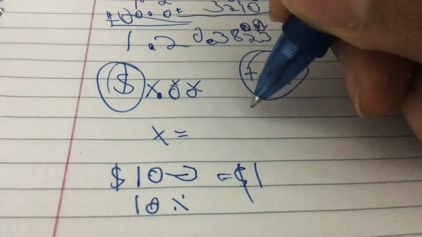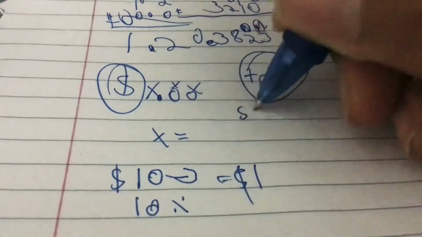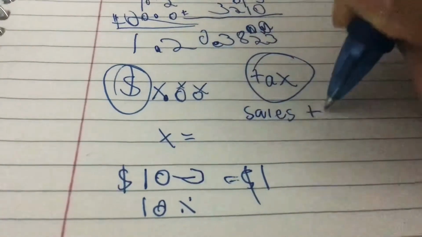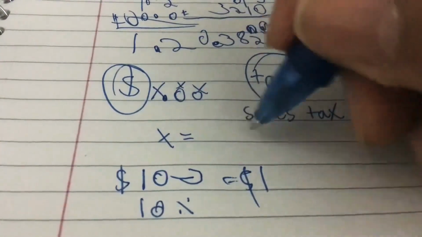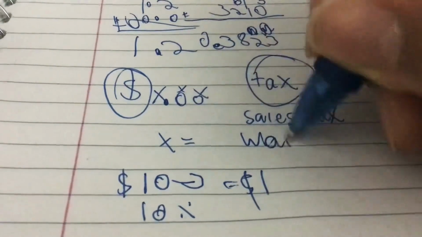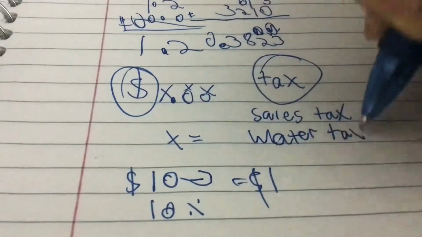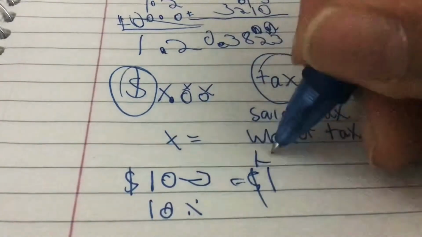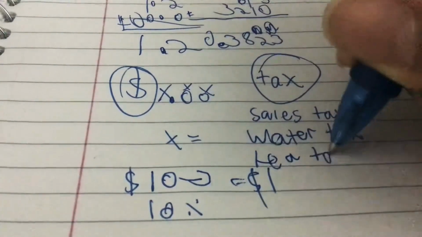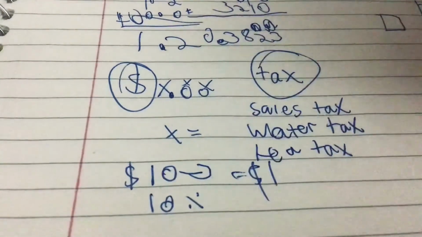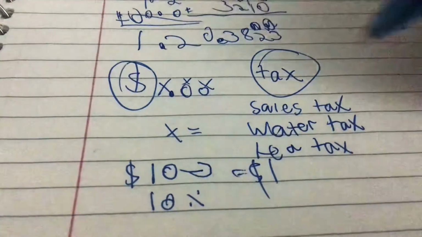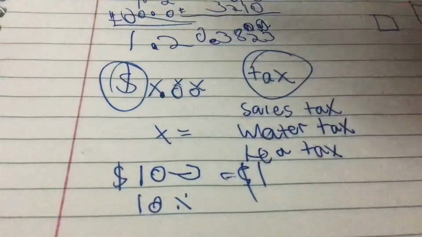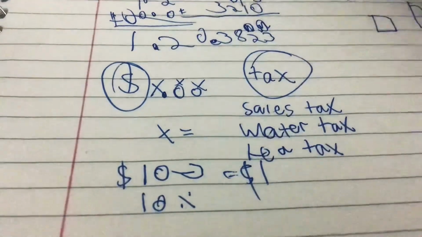Then you have different taxes, like sales tax. Then we have water tax. Then there's a tea tax that Britain used, and we all know how that ended up for Britain. It's all sorts of abstract taxes, tariffs, all that.